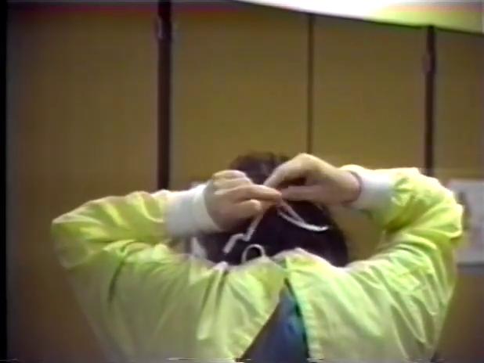She will tie the upper ties first behind her head, and again, do not knot it. Make sure that you have a bow. And then she will do the lower ties also behind her head so that the mask is secure.